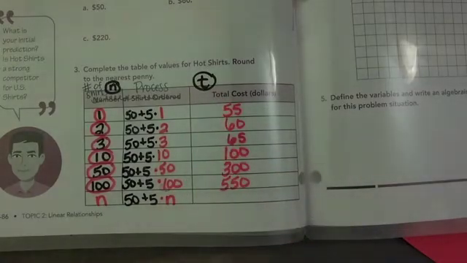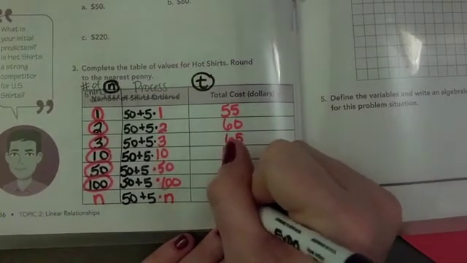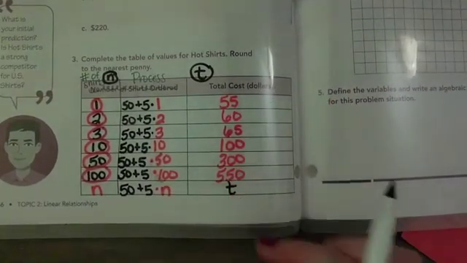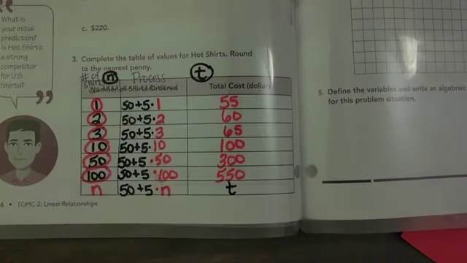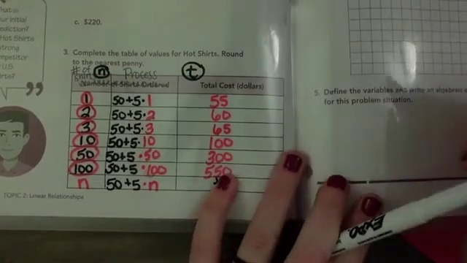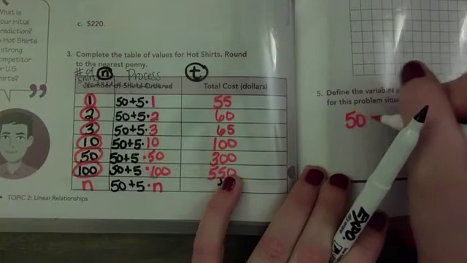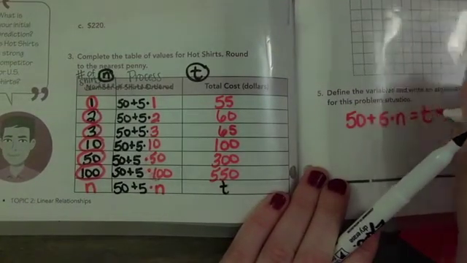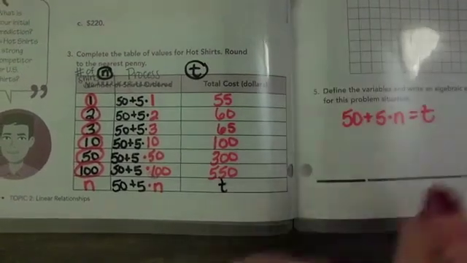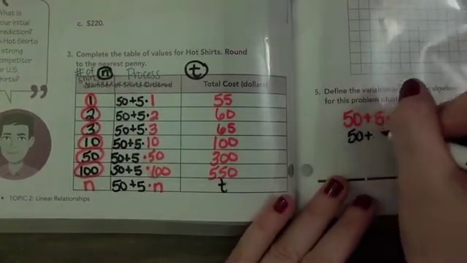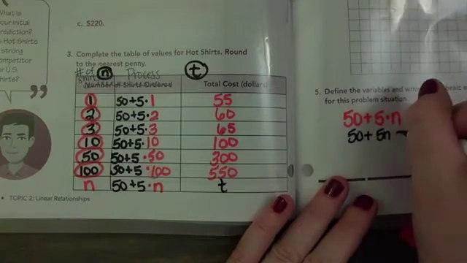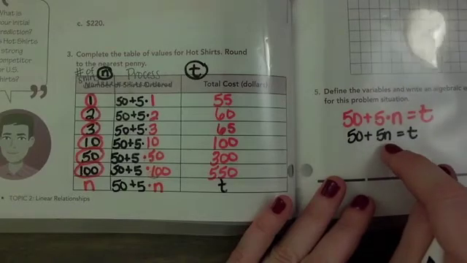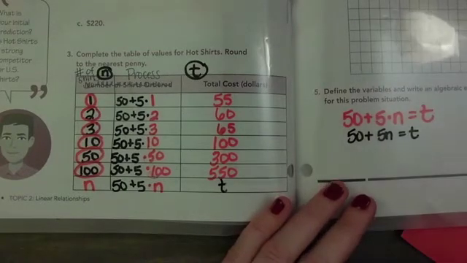What did it give us over here? Well, it gave you the total. That's another thing that was changing, but it was giving you the answer or the total. So we've actually already written our equation here. So over here on number 5, we're going to go ahead and write our equation. So 50 plus 5 times n equals t, or 50 plus 5n equals t. Because we don't have to write the 5 times, because we know when a number and a variable are right next to each other, it's multiplication.